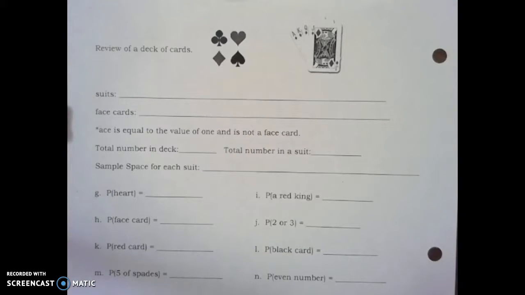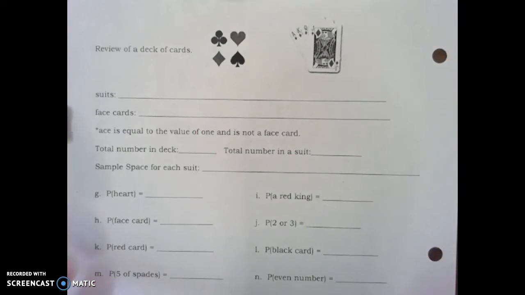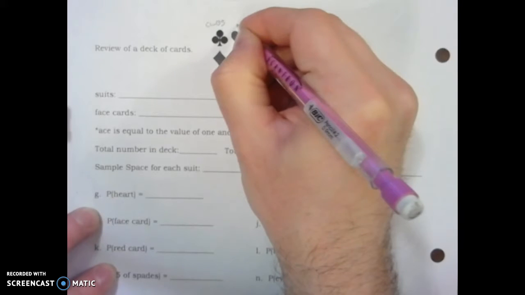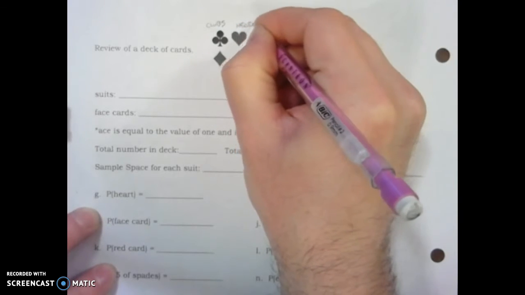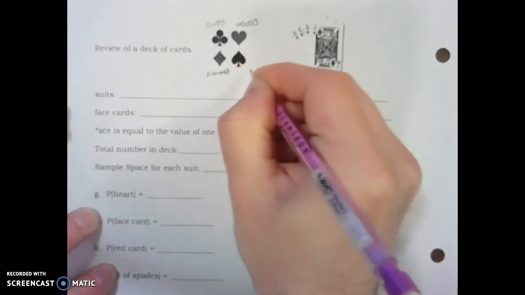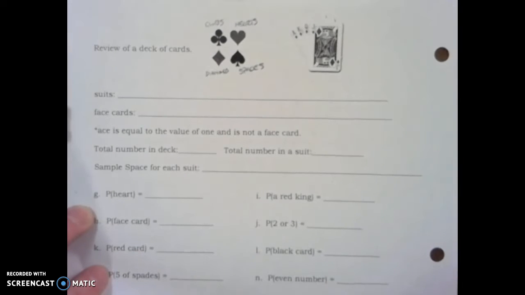With simple probability, besides dice, another common thing that gets used a lot is a deck of cards. And so it's important for us to know what is in a deck of cards. When we have a deck of cards, we have 4 different suits right here. This one here is called clubs. This one is hearts. This one is diamonds. And this one over here is called spades. Clubs, hearts, diamonds, and spades.